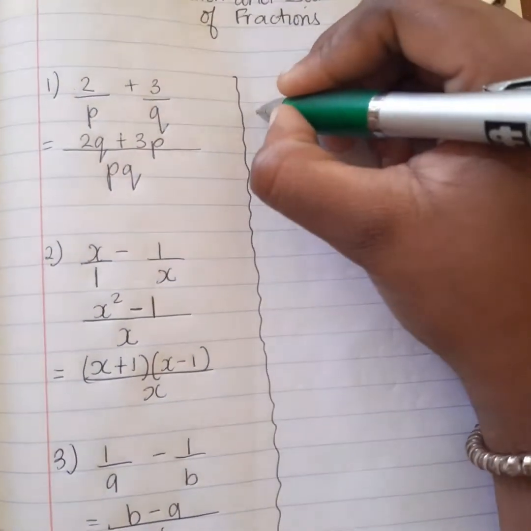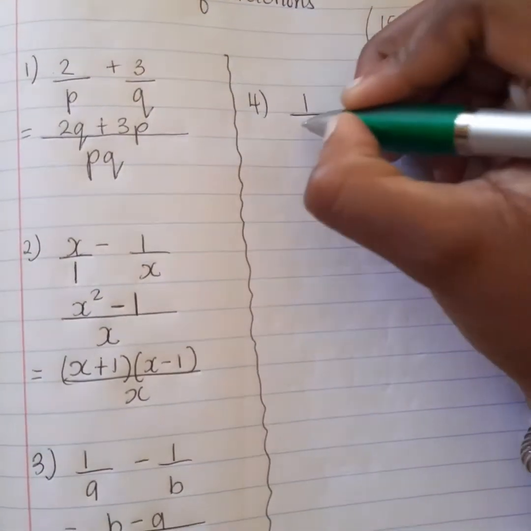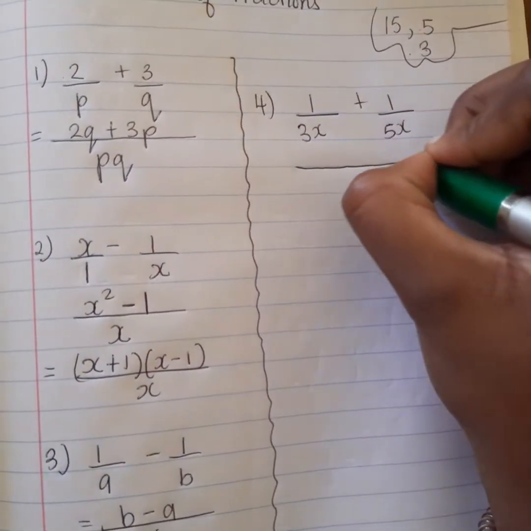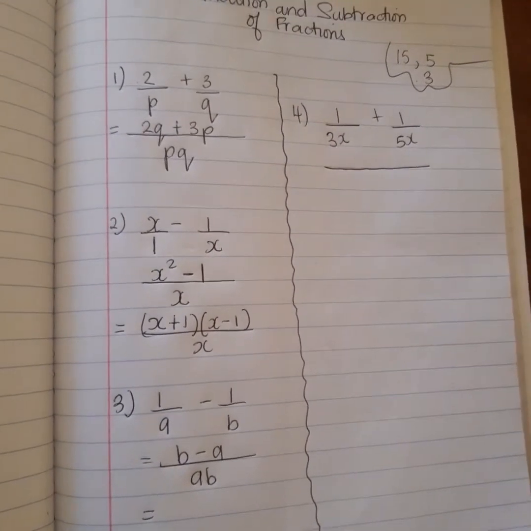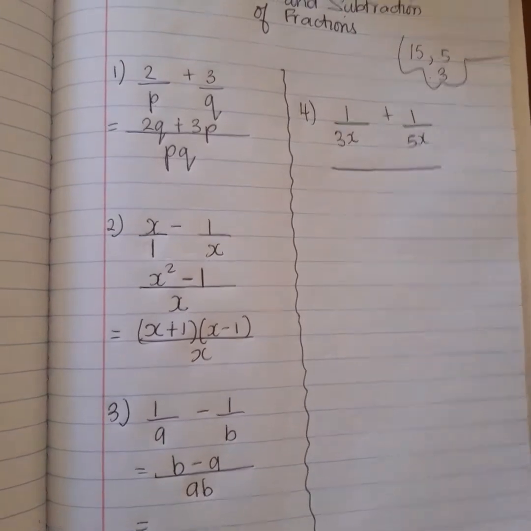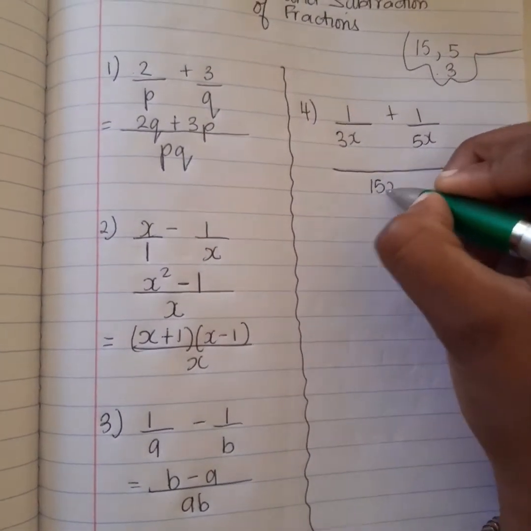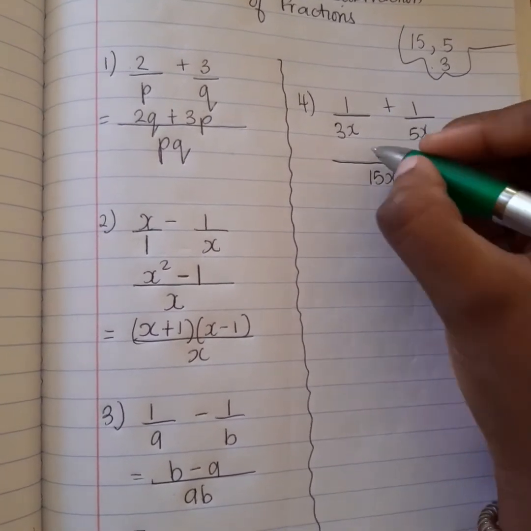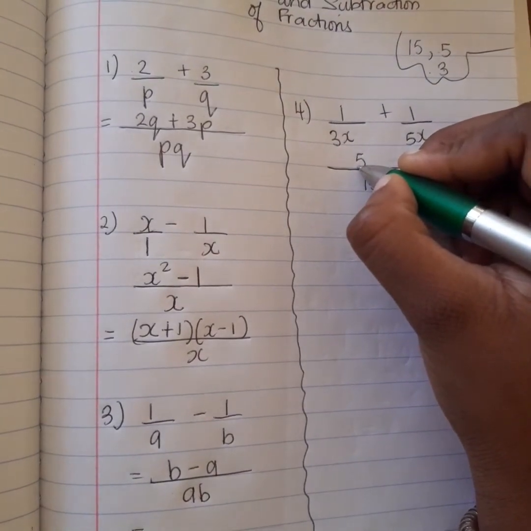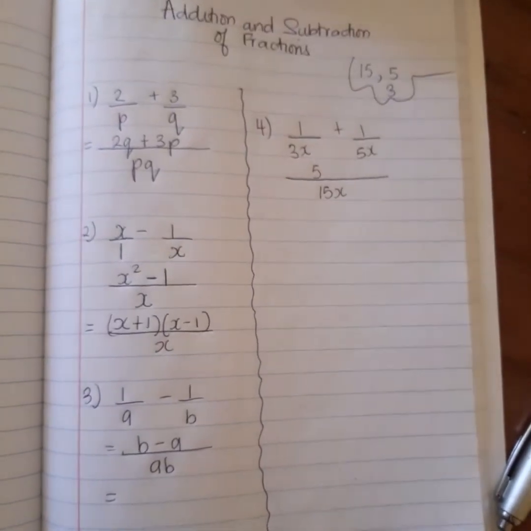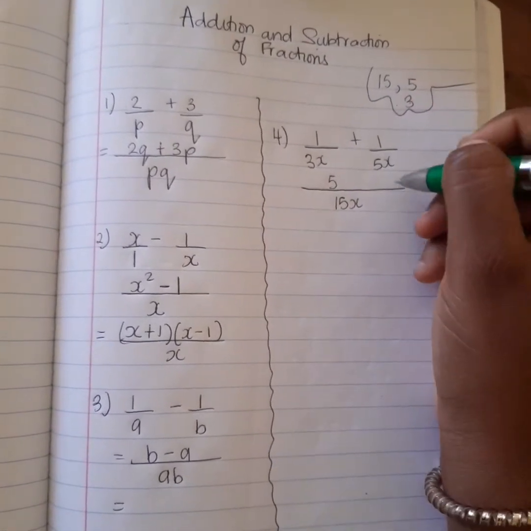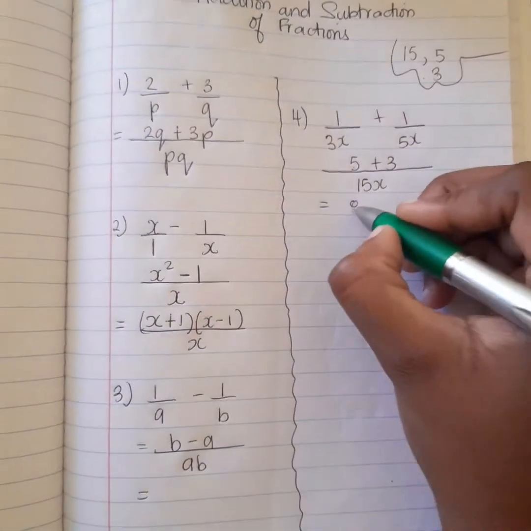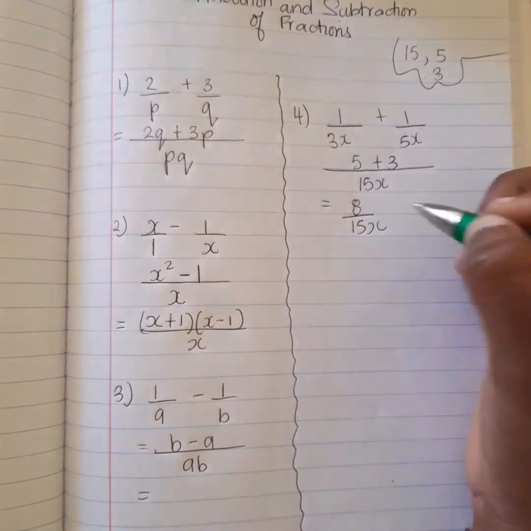Alright, our next example: 1/3x plus 1/5x. Go ahead, pause the video and try this one. Alright, so our LCM would be 15x. 3x into 15x goes 5 times. And 5x into 15x goes 3 times. So we have 5 plus 3, that is 8 over 15x.